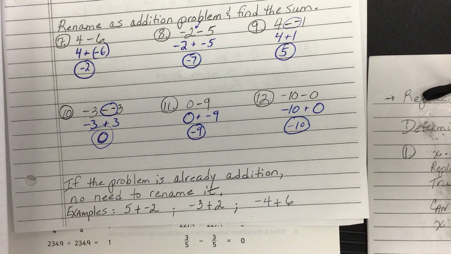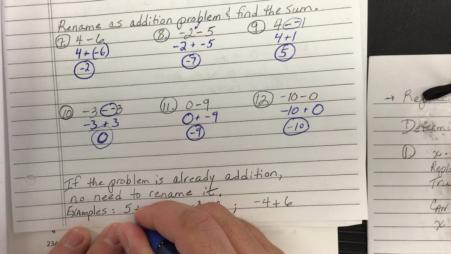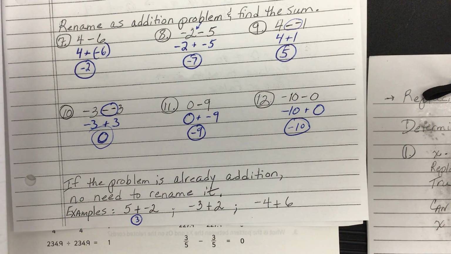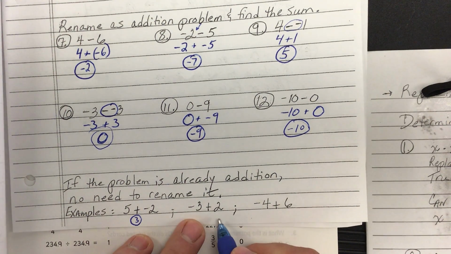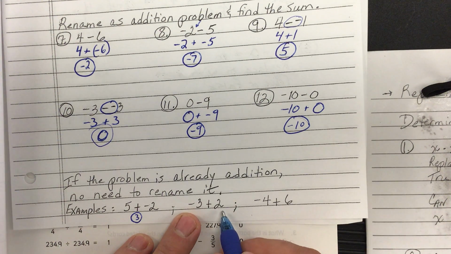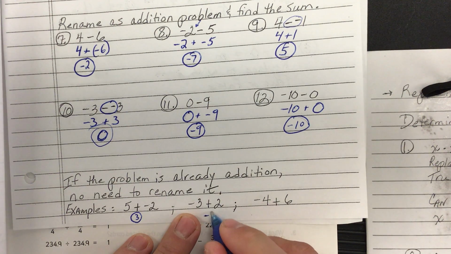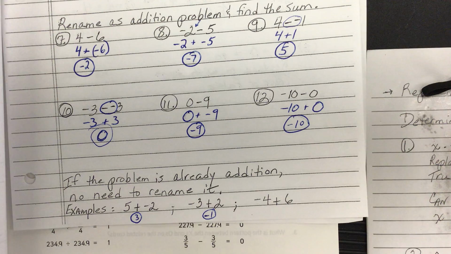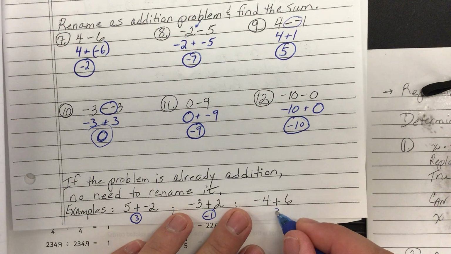You have to decide which one it is. You can't say both. The positive is bigger, so it is 3. Negative 3 plus 2. Negative 1. Negative 4 plus 6. 2.